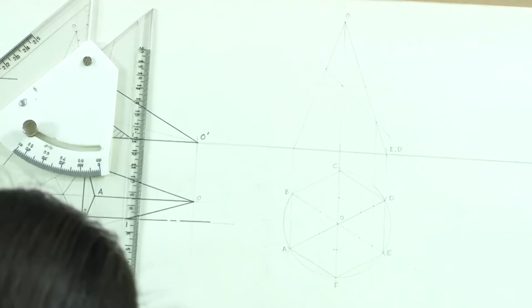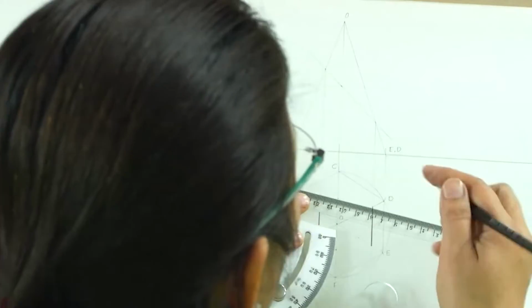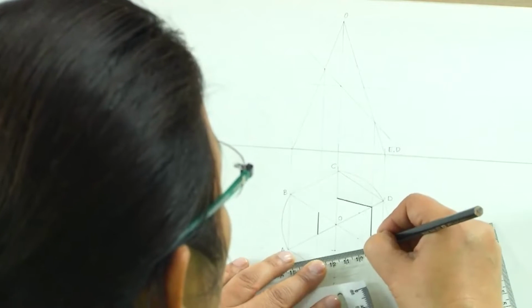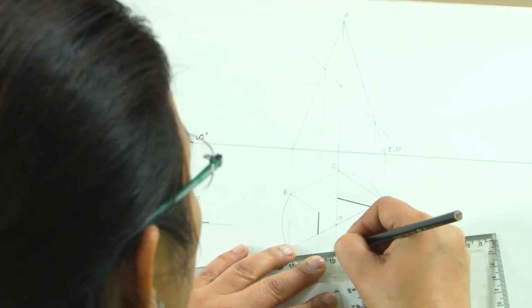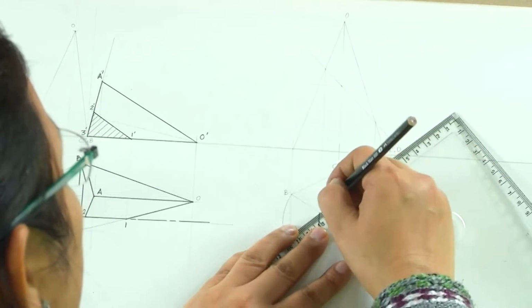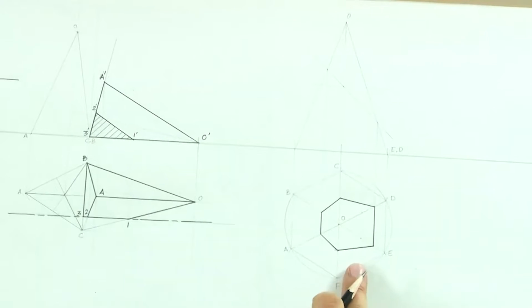Now, if I join these, and you join this, what we see is a distorted hexagon, but it will still be a hexagon.